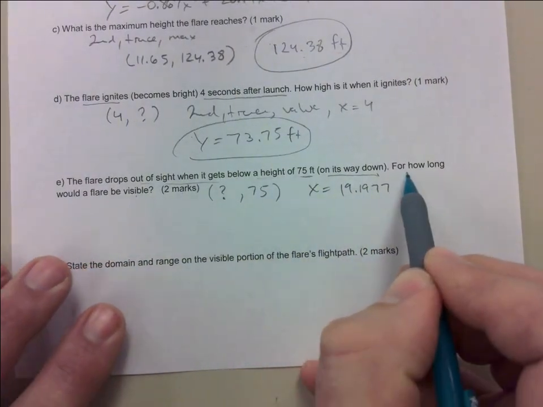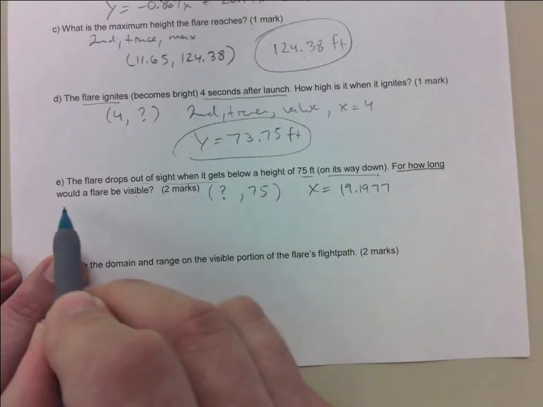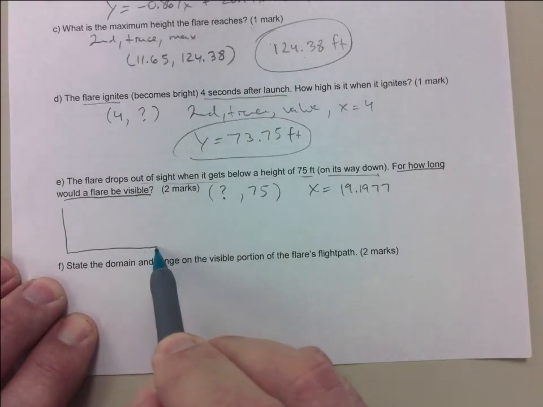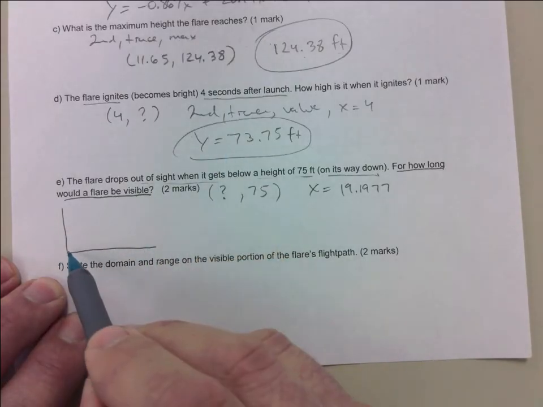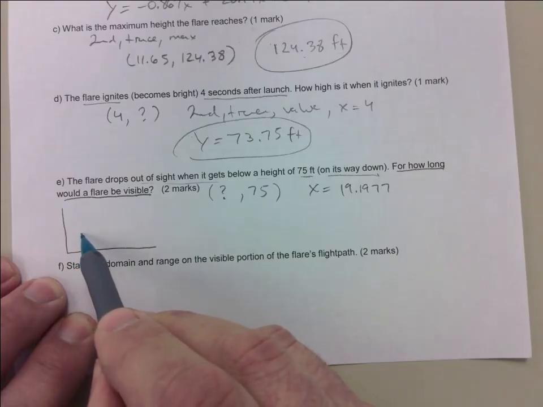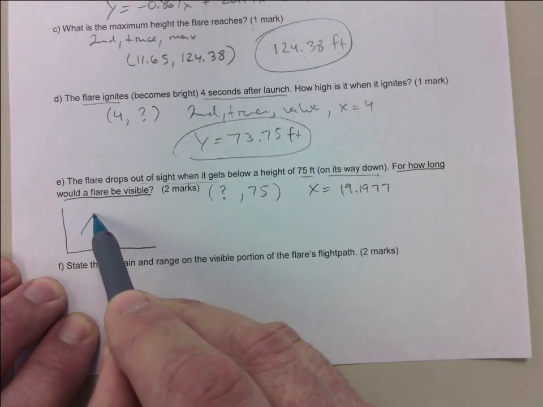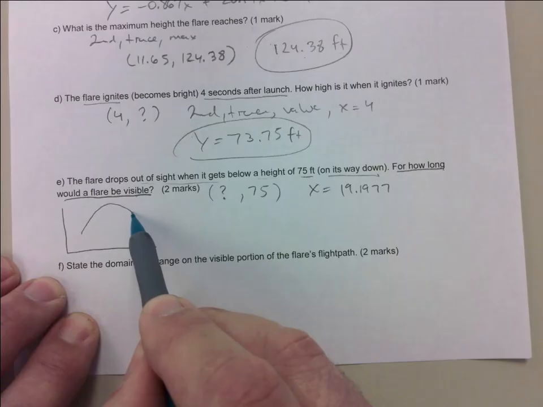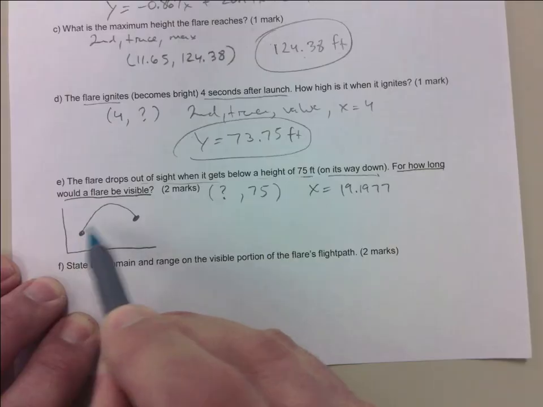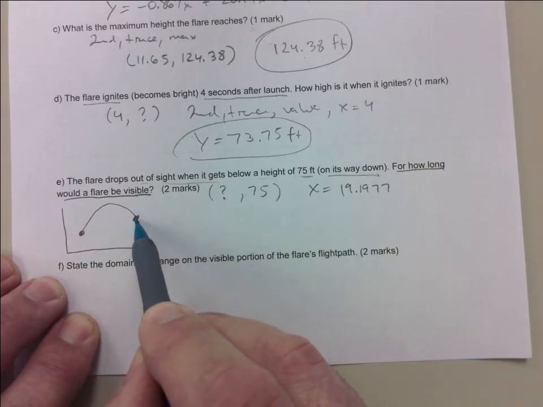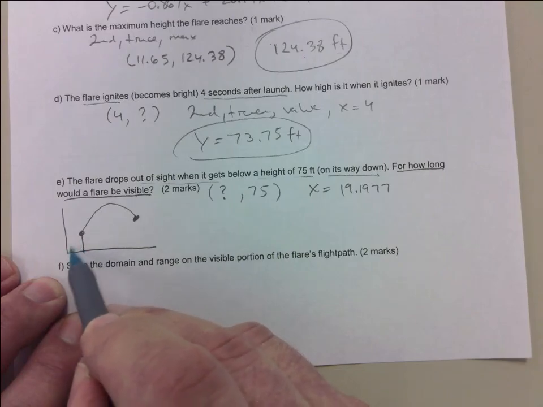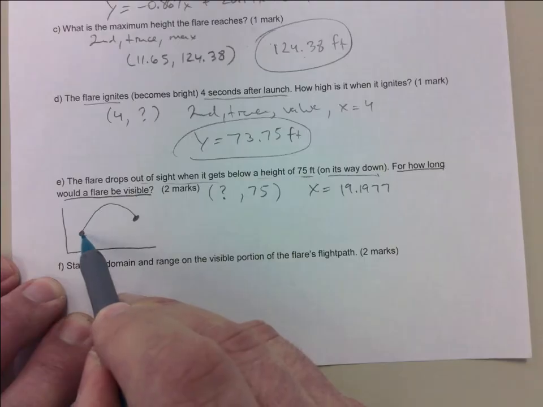The reason being is I need to know for how long the flare would be visible. Let's envision this. I know that after 4 seconds, somewhere here, I start seeing it. It ignites, it goes to the top, and then when I get to a height of 75 on my way down, somewhere here, it stops being visible. So I need to figure out what is my time here? How much time has gone by to get to here?